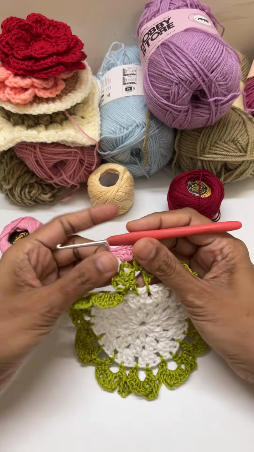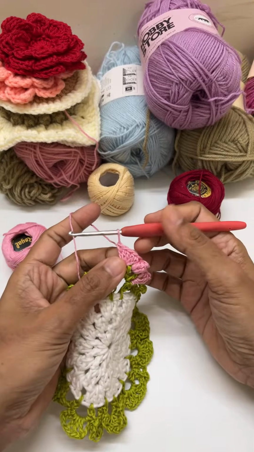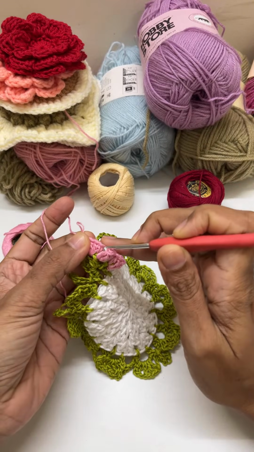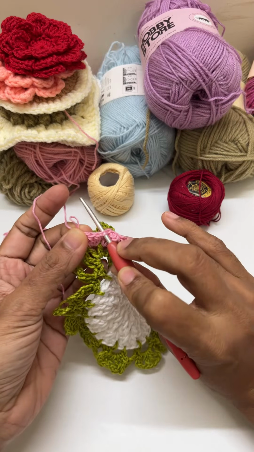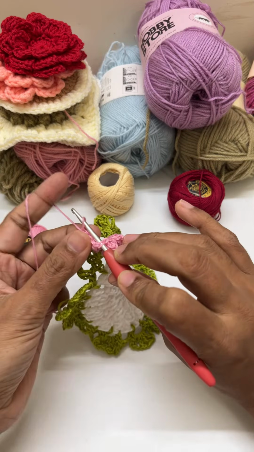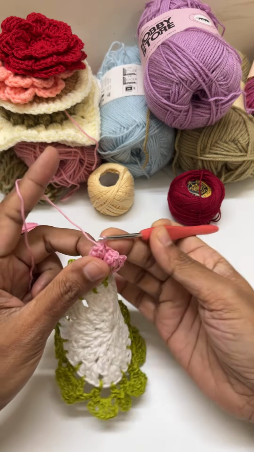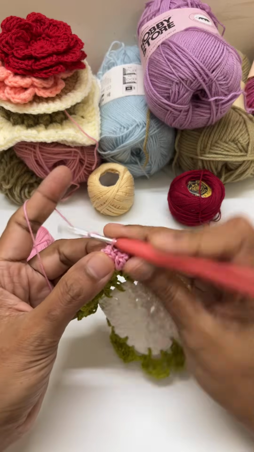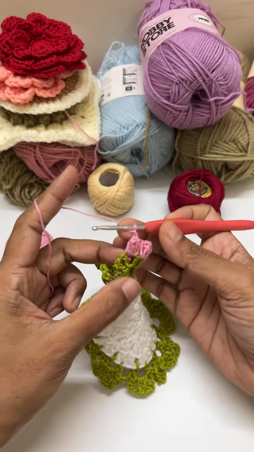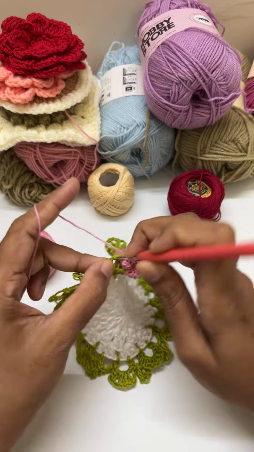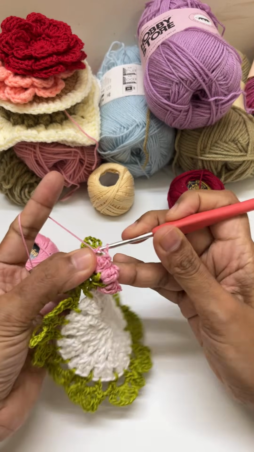Okay, so let's get back. So I've made my 5 double crochet, so I'll just remove the hook, insert my hook into the very first stitch of this set, insert my hook into the working loop, and just bring that working loop out like this, and chain 1. Then we are going to insert into our next chain space and make a 5 double crochet.